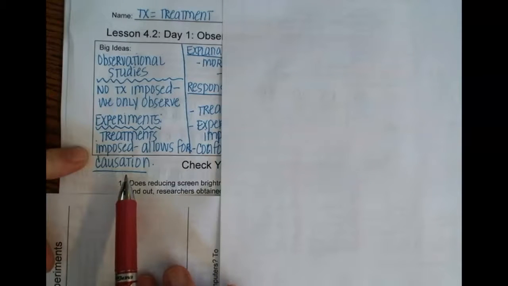And that's because you're doing your random assignment into groups, so you're able to tell whether something causes something or not. Okay, so if you're looking to determine if something made something else happen, did the prep course make the SAT score go up? You have to do some sort of experiment.